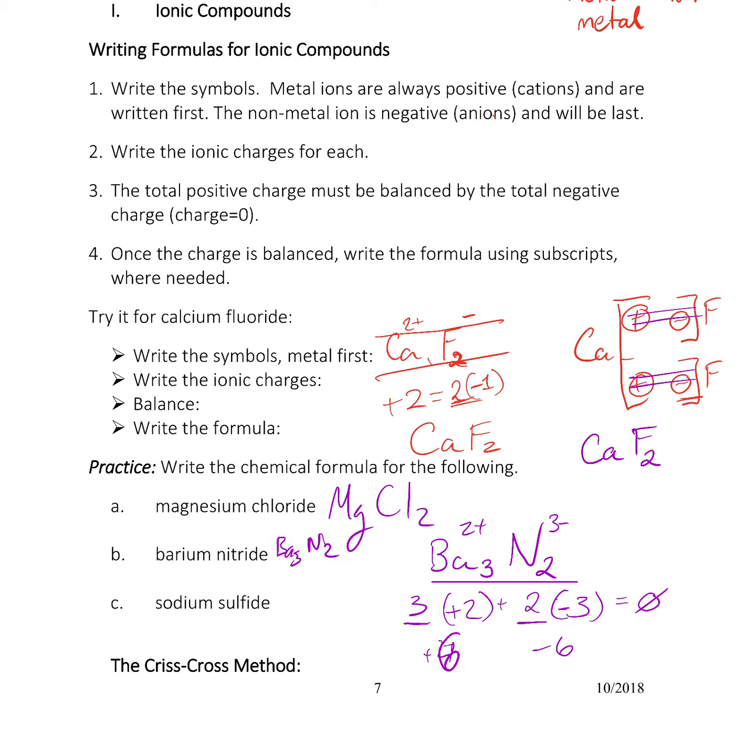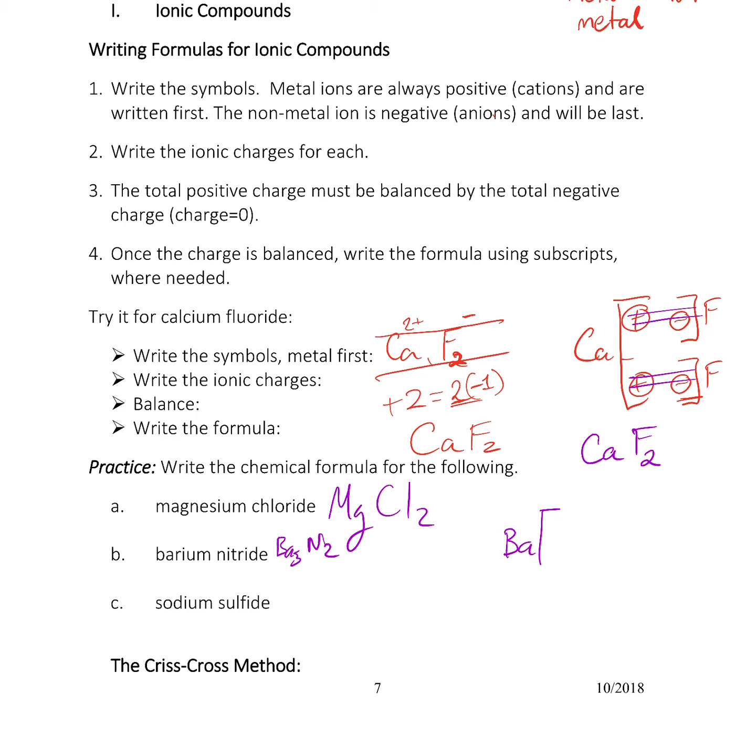I'm going to show you how that works with the other method, with the schematic that I drew earlier. So let's try that one as well. Here we have a barium, which has 2 positive charges, and we have a nitrogen, which has 3 negative charges.